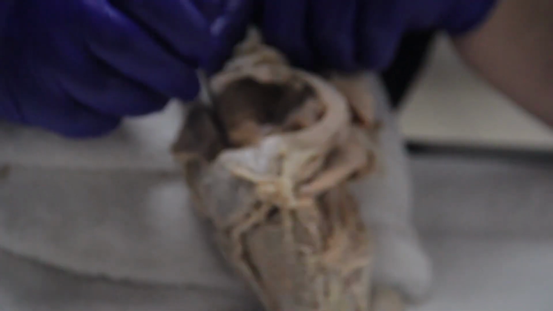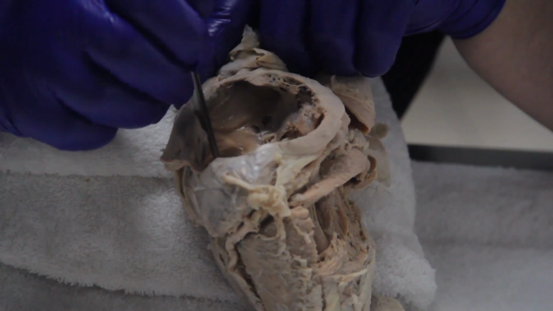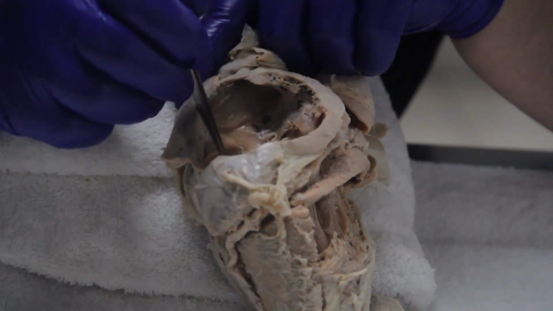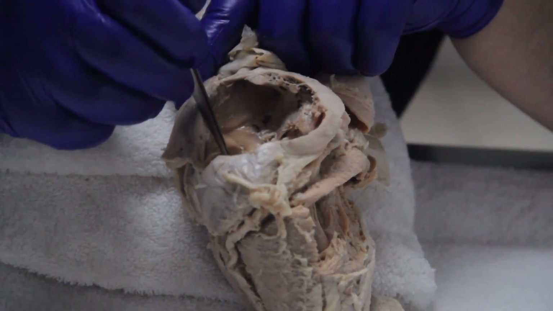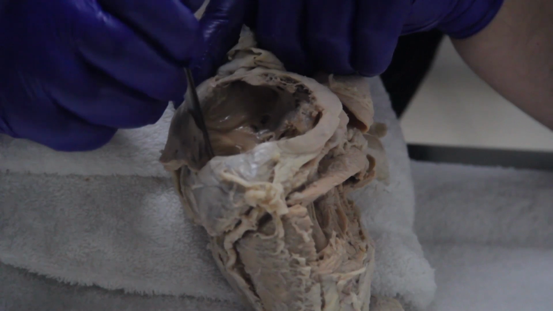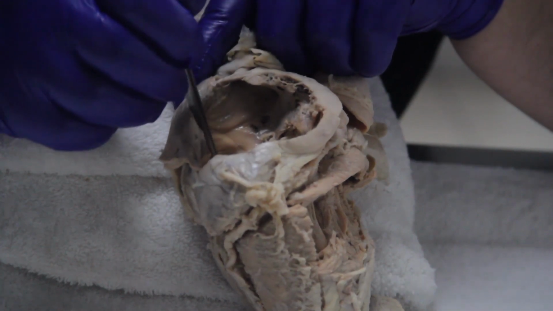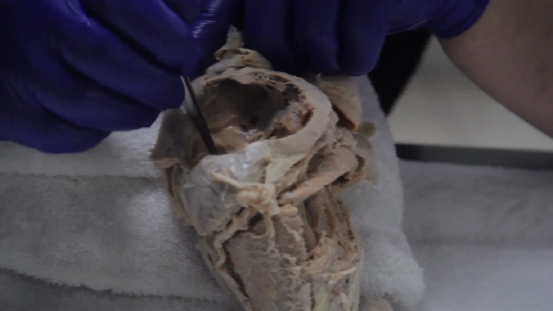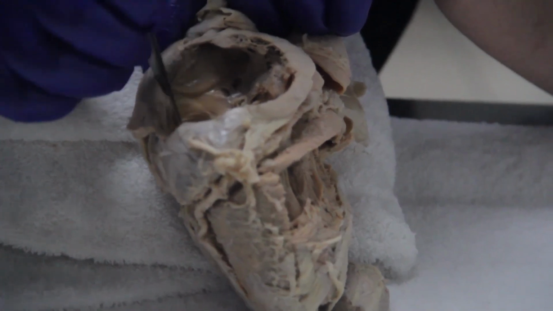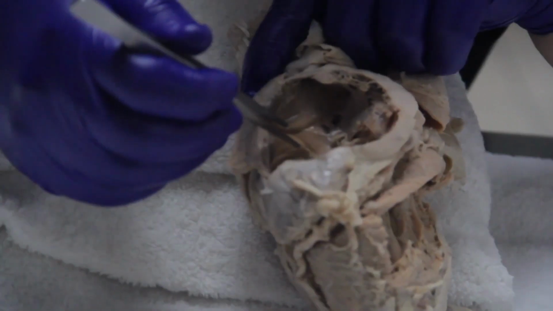And at that particular area, I don't know if you can see it, this oval-shaped area here is the fossa ovalis. And around that, the elevation of tissue is the limbus fossa ovalis, which is surrounding the fossa.